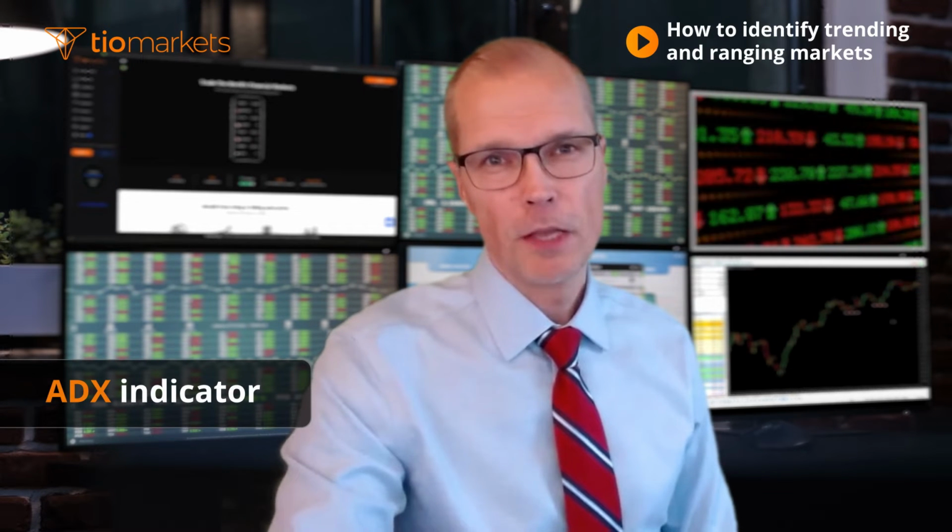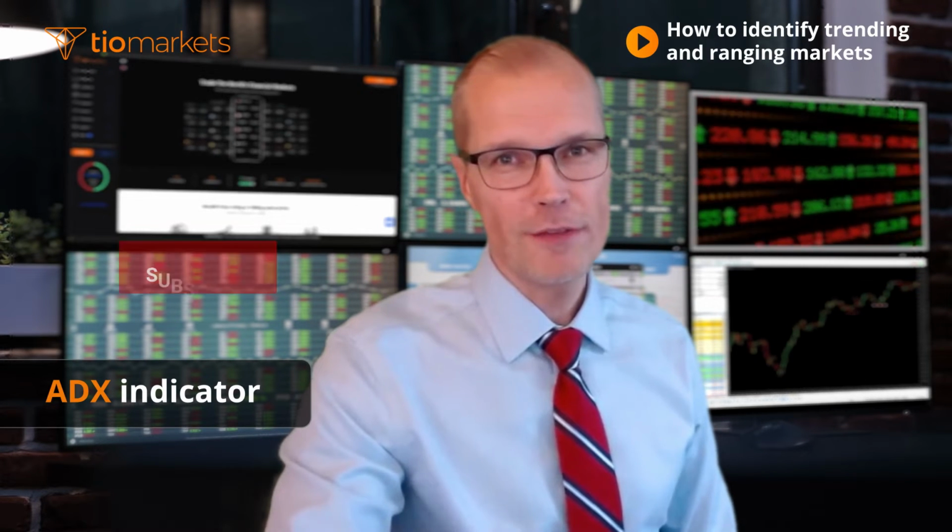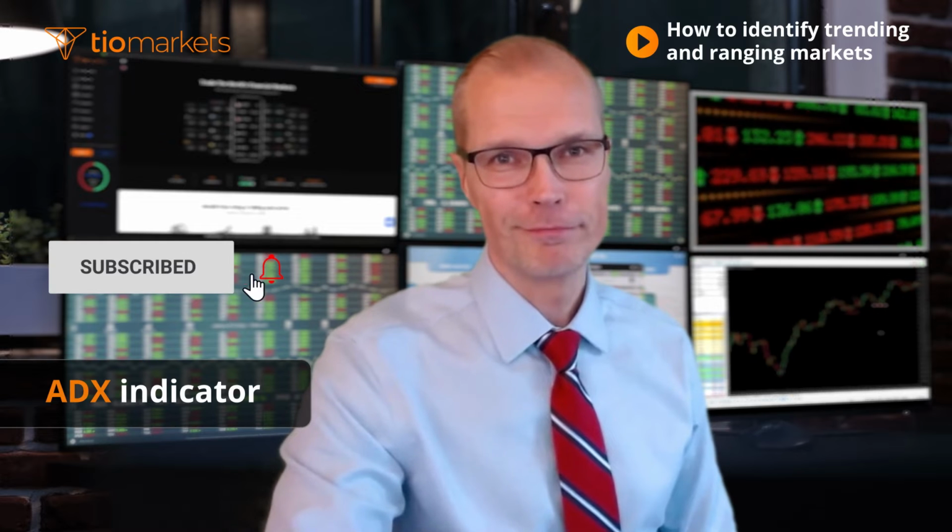Let's talk about the ADX indicator next. This indicator helps traders to see if a market is trending or not. While it's not perfect, this basically means there are false signals, it really can provide some additional guidance on your trend analysis. So let's take a look.